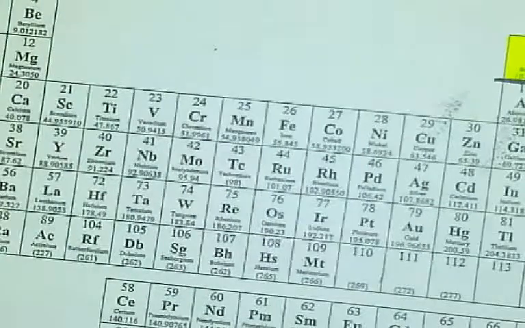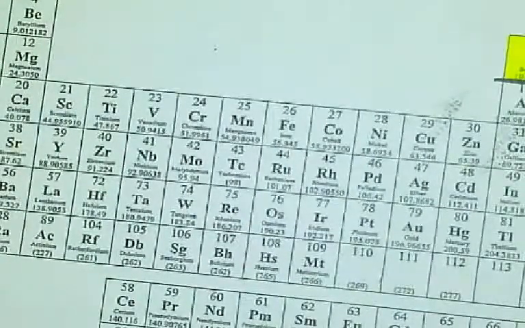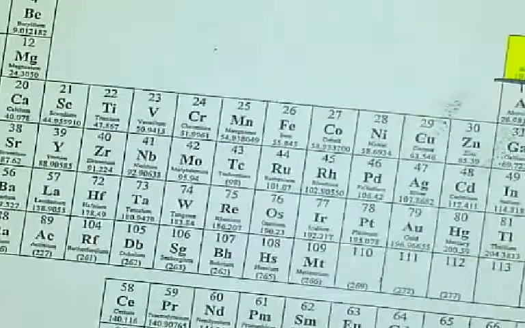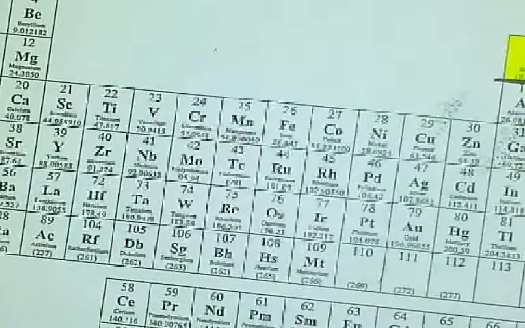And if you see that they are the same size, that means they're both capital. If you see that one is a lowercase, that means it is one capital, one lowercase, that is one element. Two capital letters, that is two separate elements, okay?